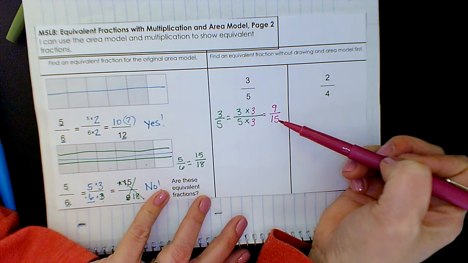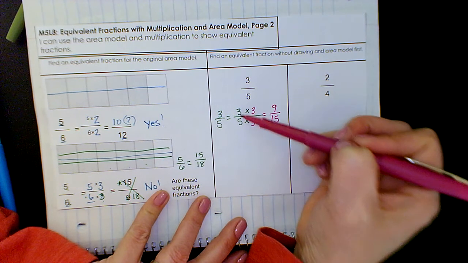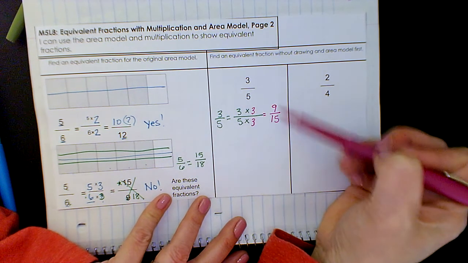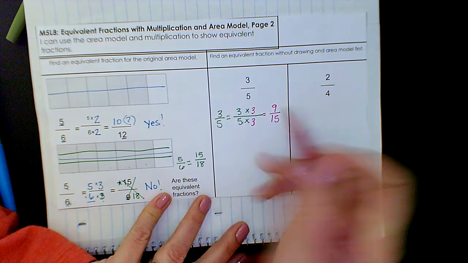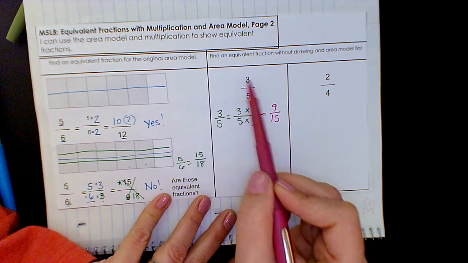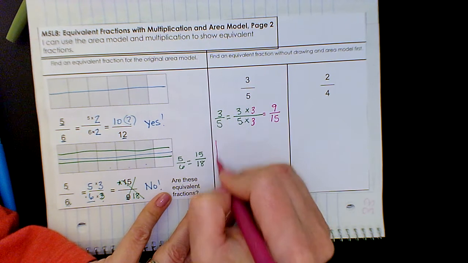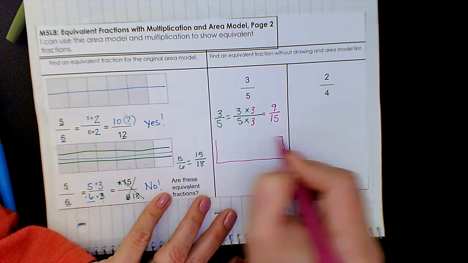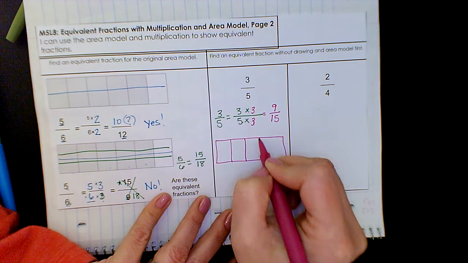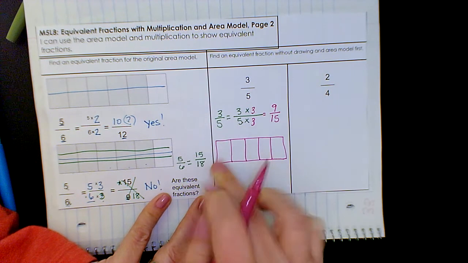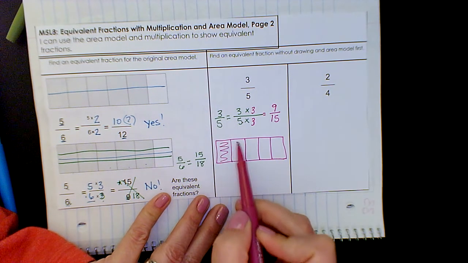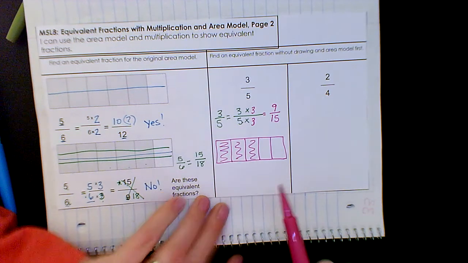I think that's an equivalent fraction because I took the numerator and the denominator and I multiplied it by the same number and I got 9/15. Let's see if I can do that with an area model to see if I'm correct. So first I need to show an area model of 3/5. What's my whole? My whole is 5. So I've got 1, 2, 3, 4, 5, right? And I'm supposed to color in 3/5, right? So there's 3/5.